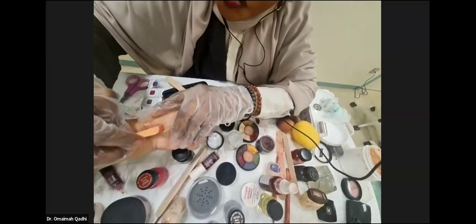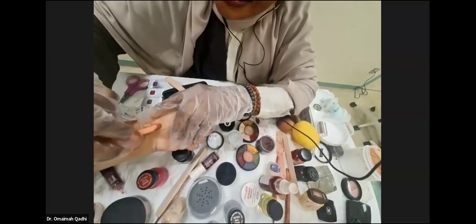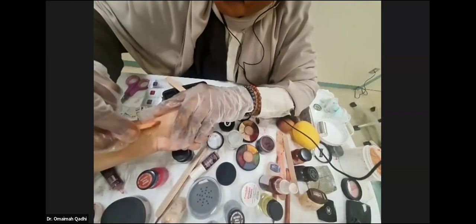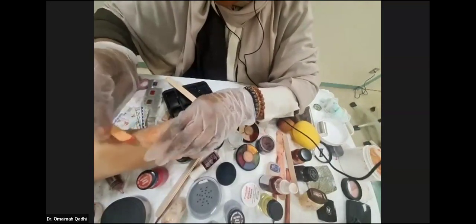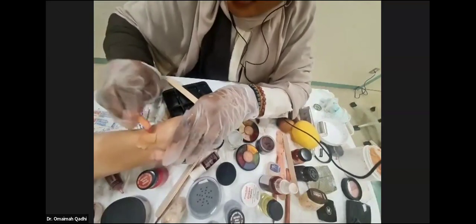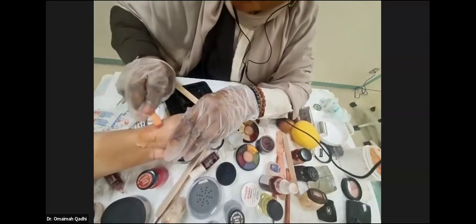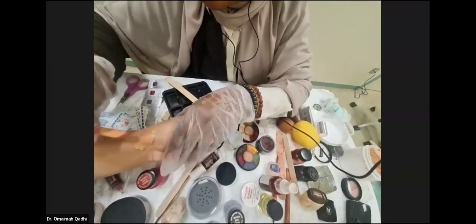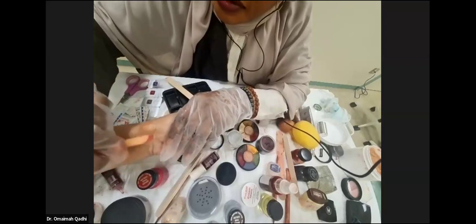Sometimes it's hard to work with gloves. It's a little bit of a challenge. So as we see now, it's started to become the same color as the skin.